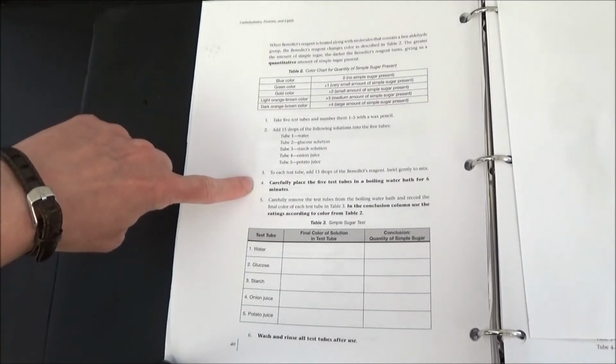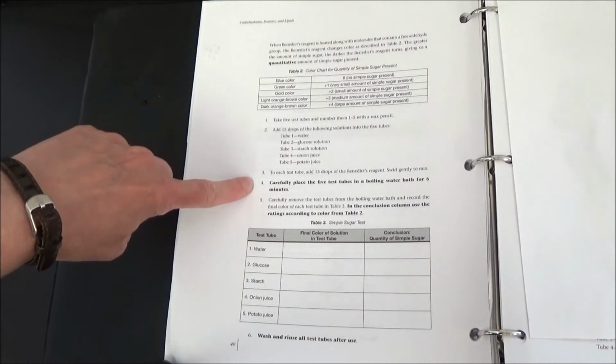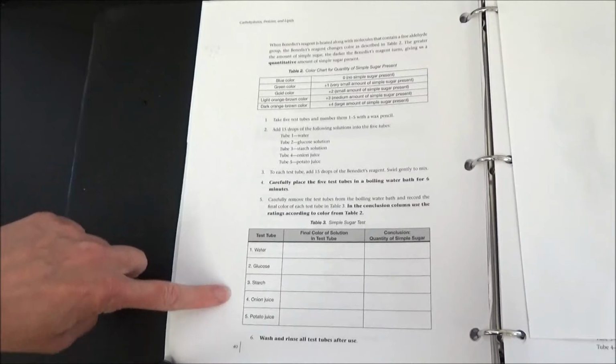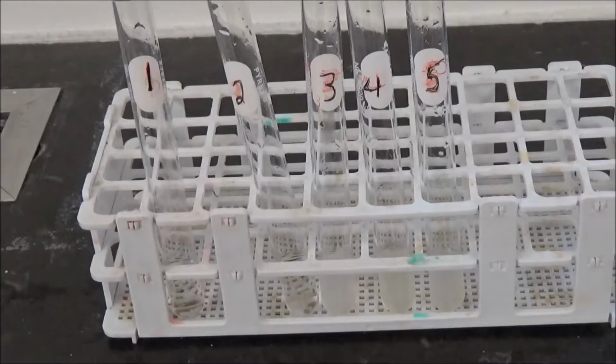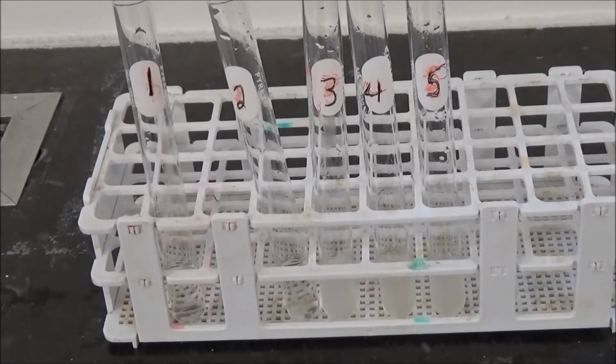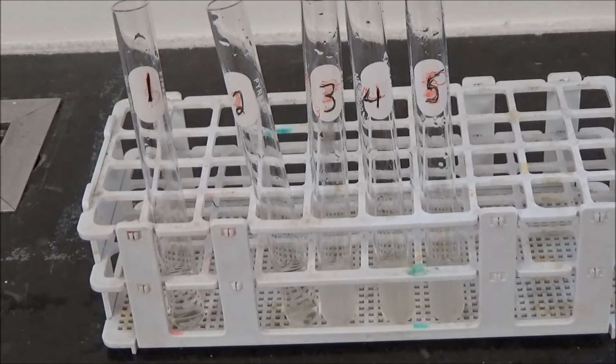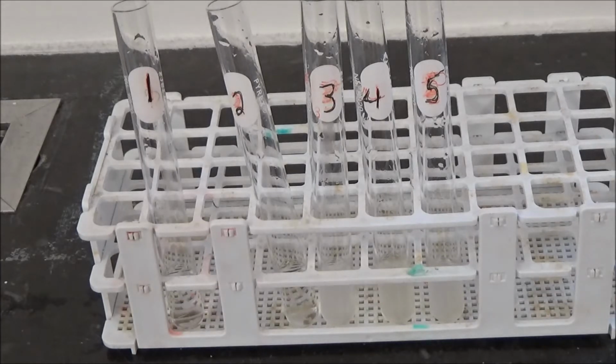After we make the solutions, we're going to have to place the test tubes in a boiling water bath for 6 minutes. We're going to set up the test tubes as shown in table 3. So we have the 5 test tubes, each containing 15 drops of the appropriate solution as listed in table 3. Now we're going to add 15 drops of Benedict's reagent to each tube.